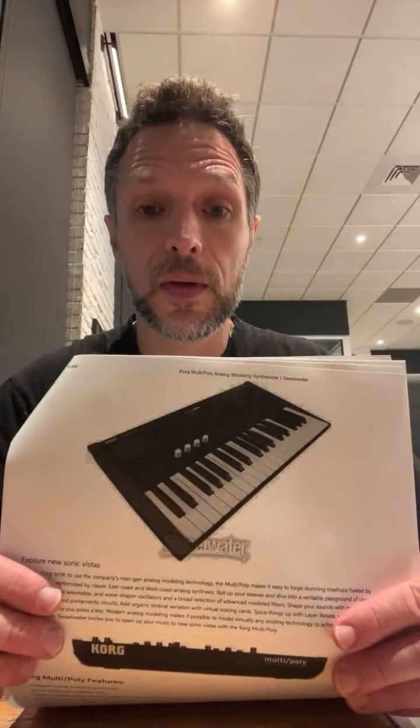So the classics are, the Modwave comes with 200 characterful wavetables with 64 waveforms. Modifier, more features, 230 million wavetable variations on the Modwave. 2 oscillator structure, 2-part multi-timbral, 32 notes of polyphony. All right, we look over at the Multi-Poly. It's got 37 semi-weighted keys, so the key bed on the Multi-Poly is way different. It's an updated key bed.